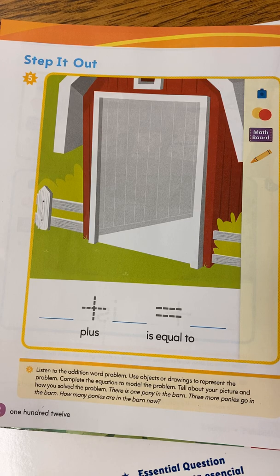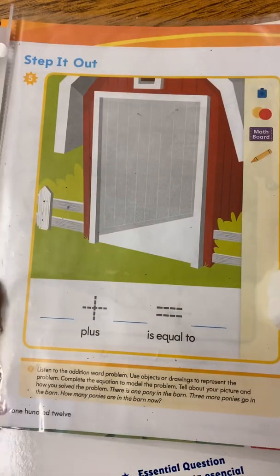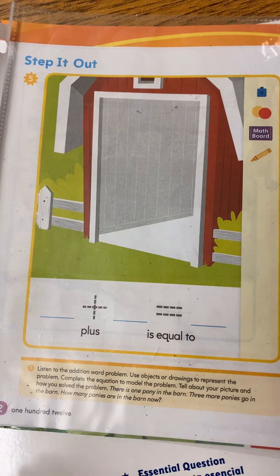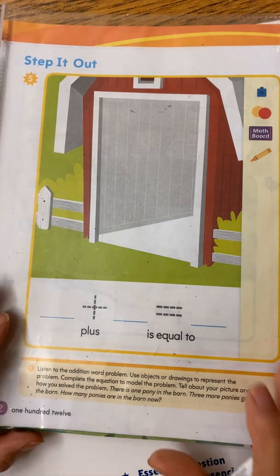Okay, let's take a look at this one. I have to erase my thing so I can use it later. All right, so let's take a look. Oh, this looks like a little barn.